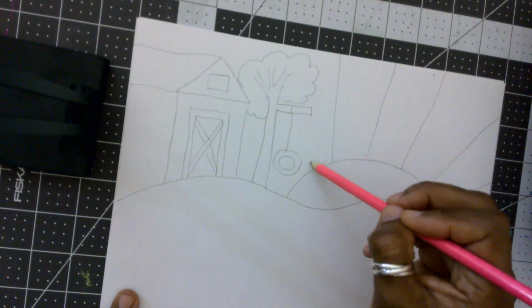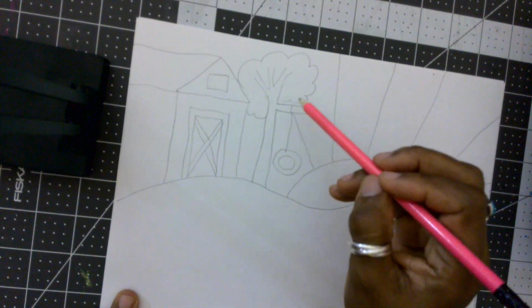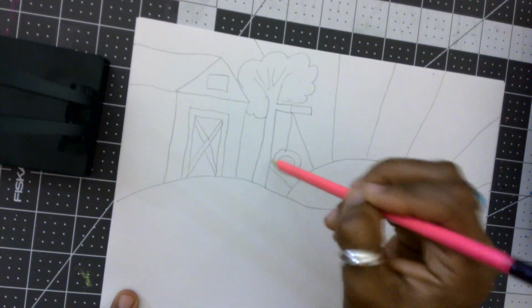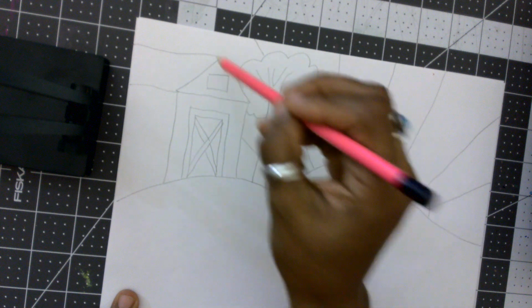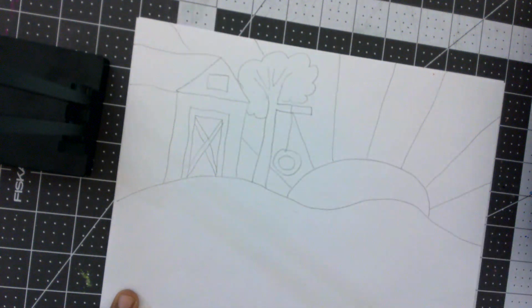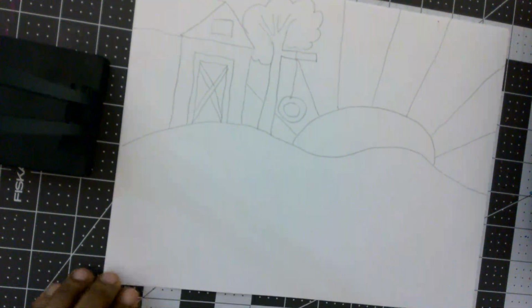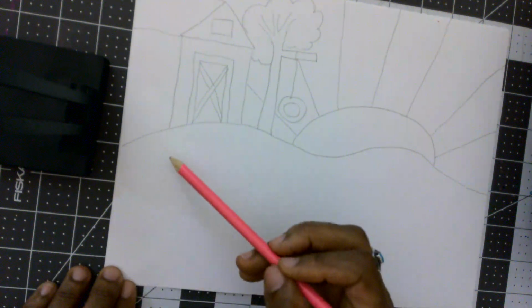Now we can keep on with our sun rays. So I'm going to come like this. I'm going to make sure I don't go over my tree. I'm going to go behind it like this. All right. And there are my sun rays. Okay. Now, we're going to get back to the mountains or the hills here. So watch what we're going to do here.